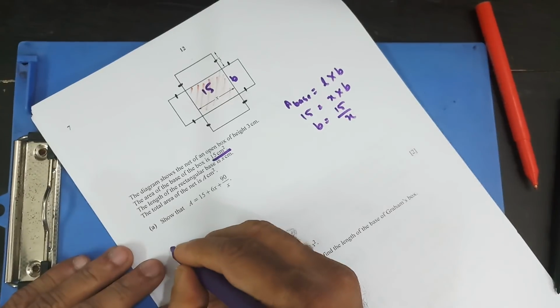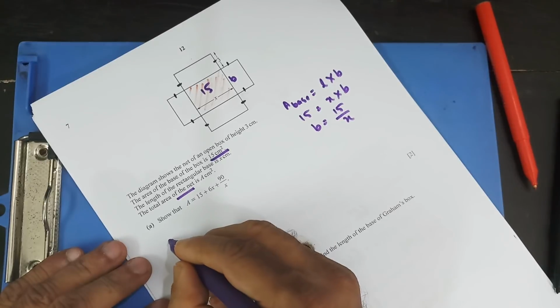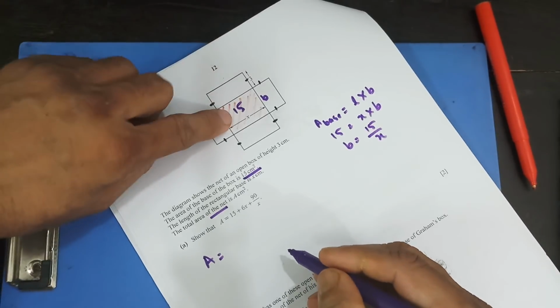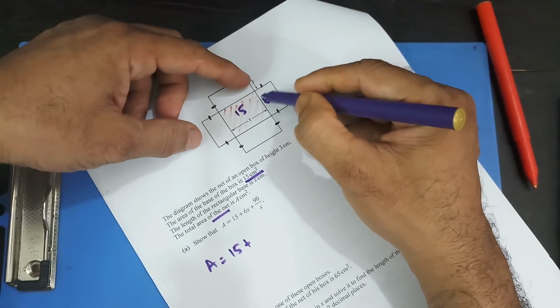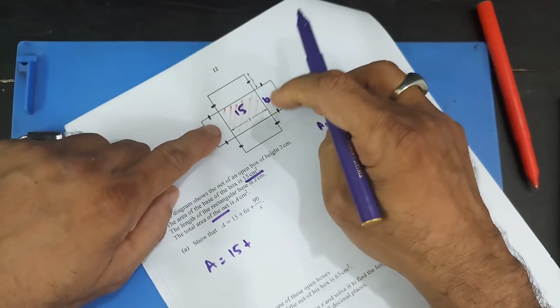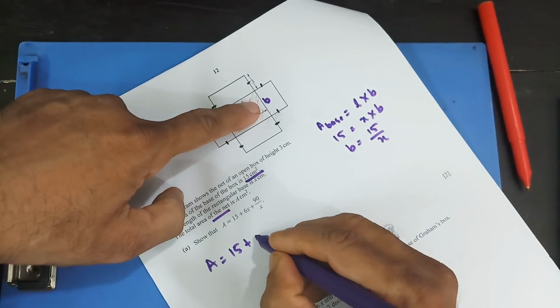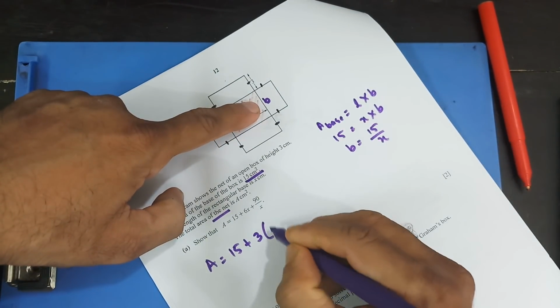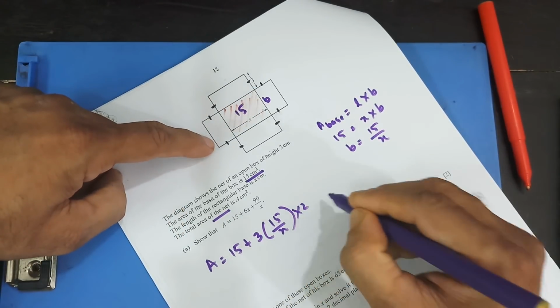Now this net, that area is the total area of the net. So this area is the base area, which is 15, plus this one. Both these two are going to be congruent, so 3 times b, and we know b is 15 by x, but there are 2 of them, so times 2.